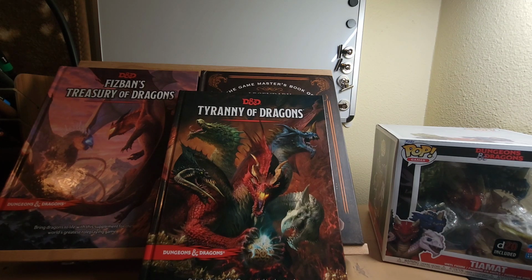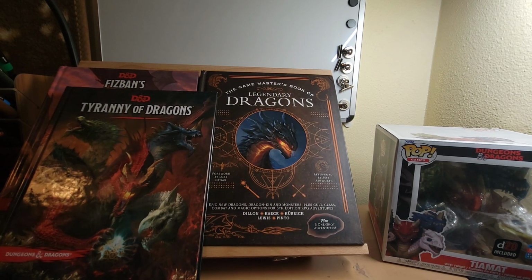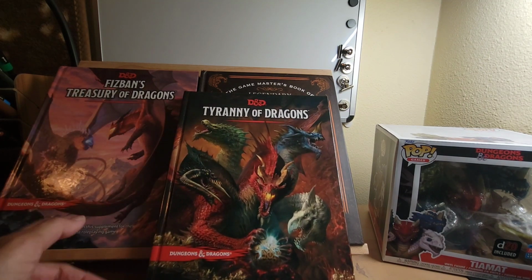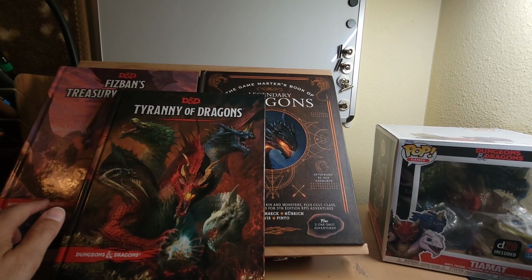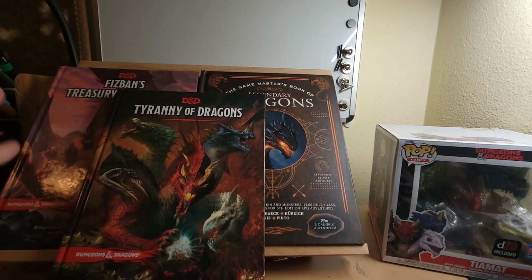If I had to pick one out of all of these, God, as much as I love the Legendary Dragons, I would have to go with Fizban's Treasury of Dragons, just because of the information that they give you on the lairs and the personalities and the new dragons. Where the Legendary Dragons, you can use this book right here and create your own dragons. But if you bought this, I would definitely get this. And then, it's up to you if you want to pick up Tyranny of Dragons.